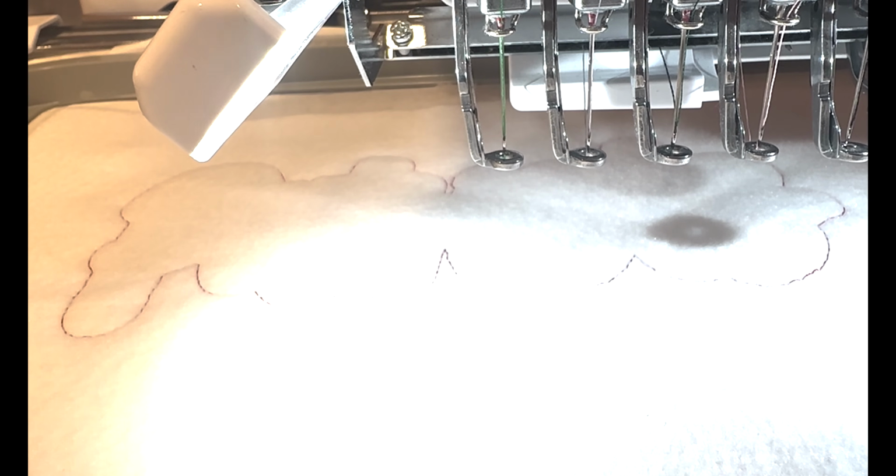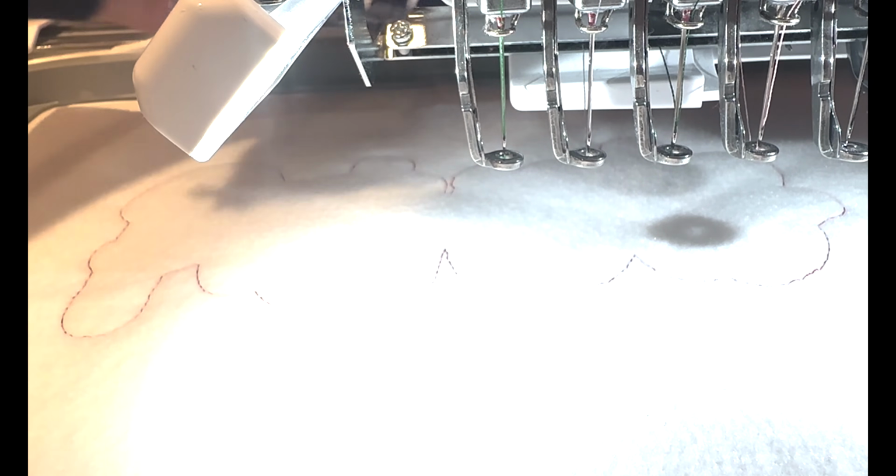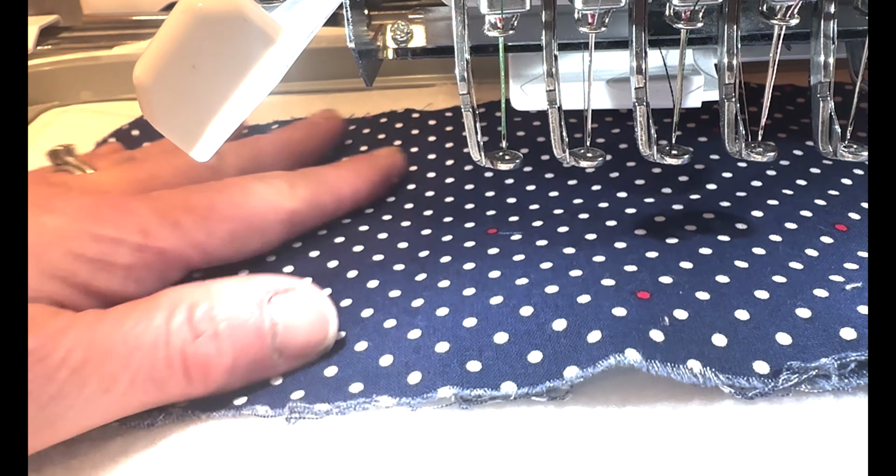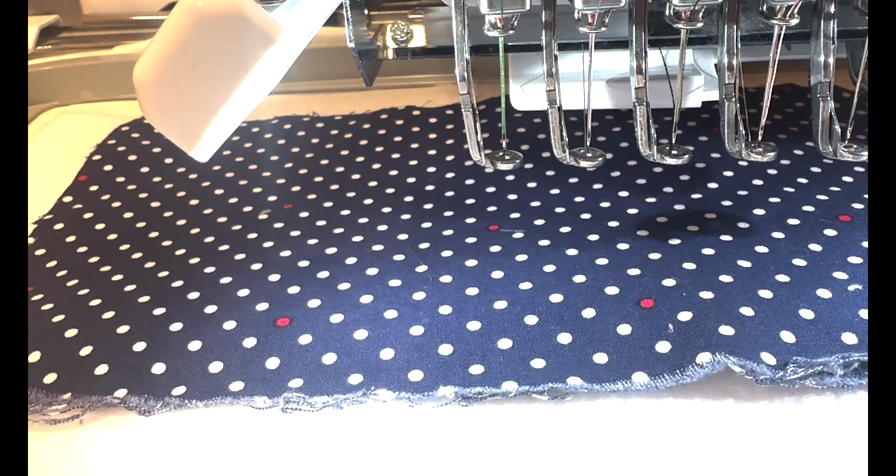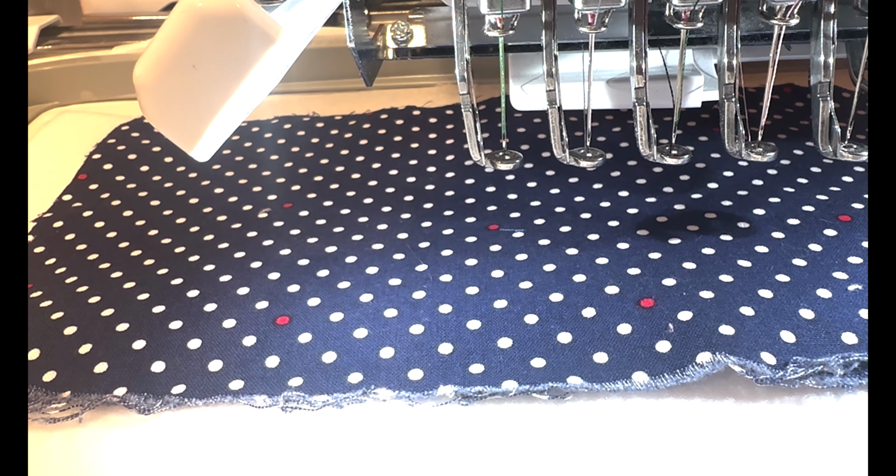I just finished stitching out the very first round of stitching, which is the placement stitching for the outer part of the applique. So I'm just going to lay my applique fabric on top here and then start the next round of stitching, which will tack it down.